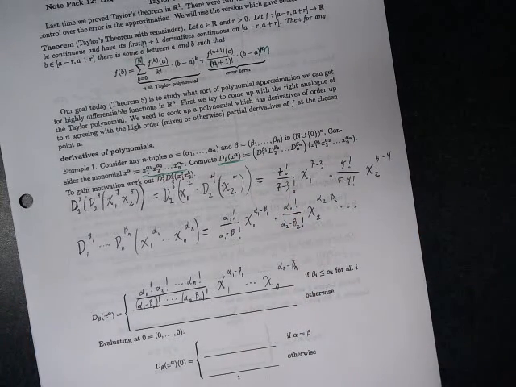And at least that's what should happen as long as you don't take more derivatives than there are powers of x. What happens if you do take more derivatives than there are x's? You get 0.